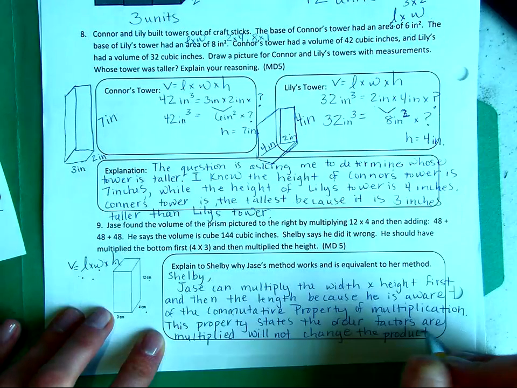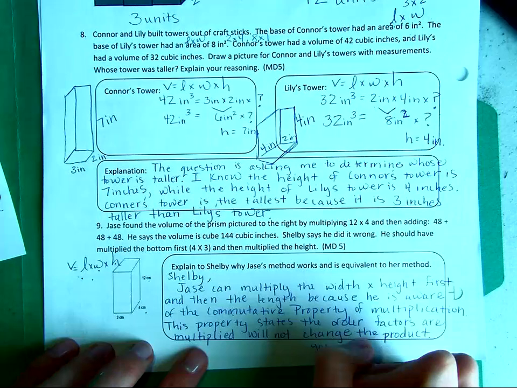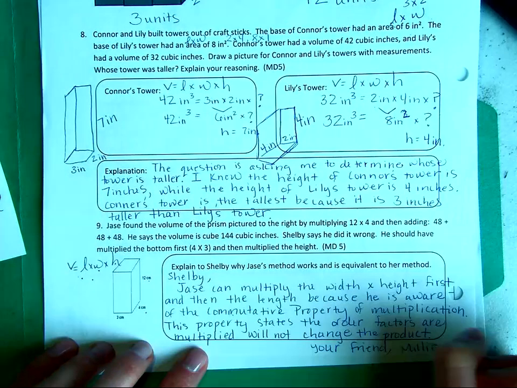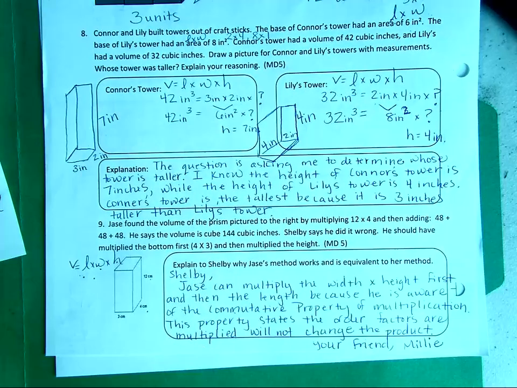Your friend Millie. Millie's so happy it's springtime. She's getting to exercise more. And she's so happy to help Shelby. Oh, yeah. She's so happy to help Shelby and Jace with their multiplication homework, too.